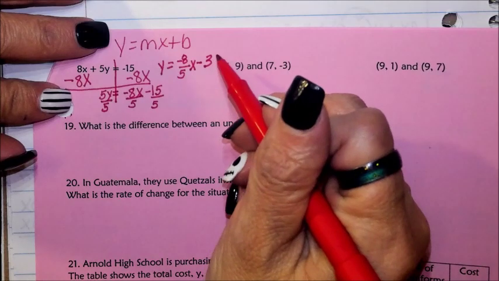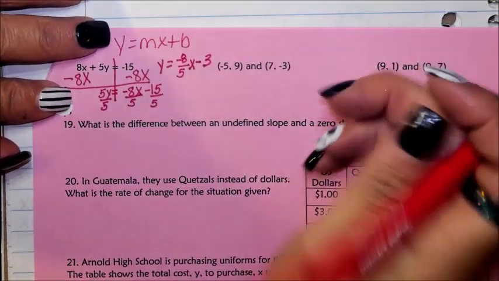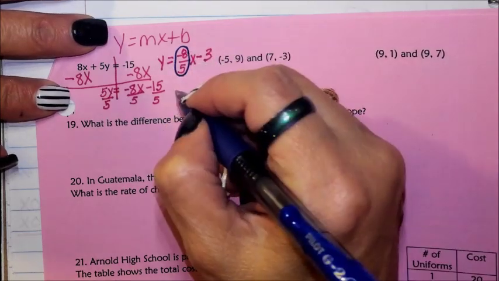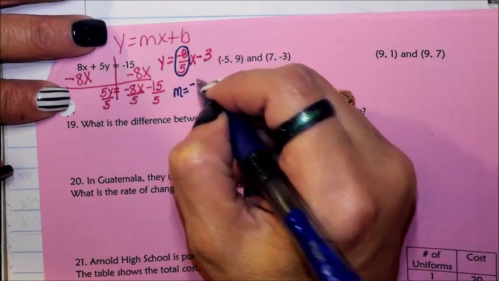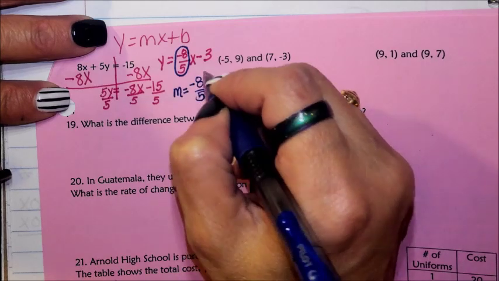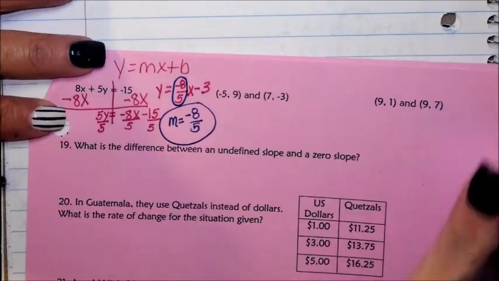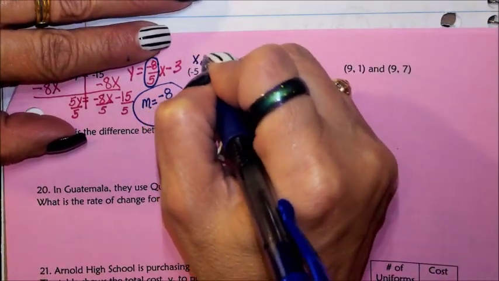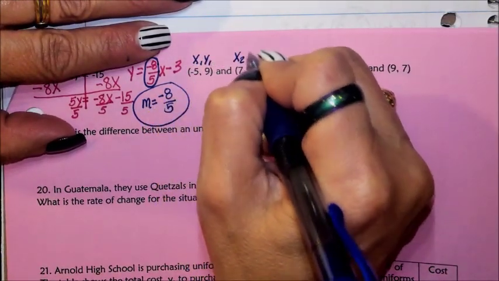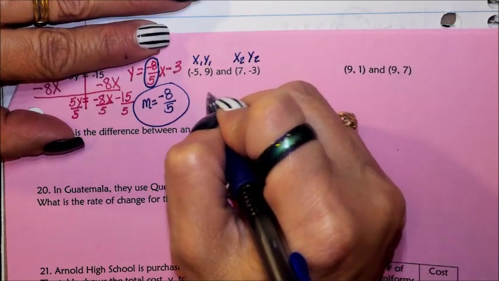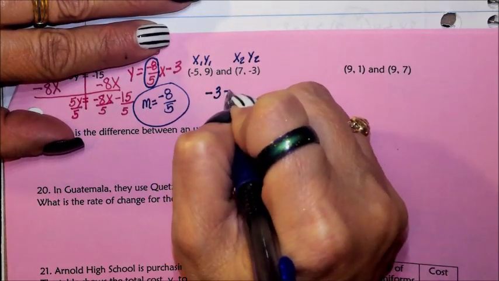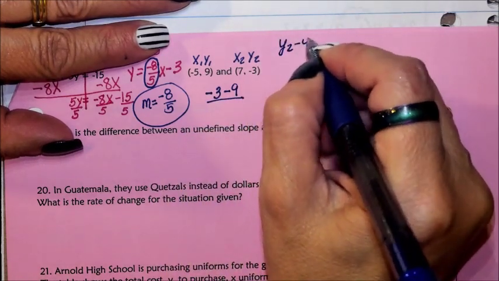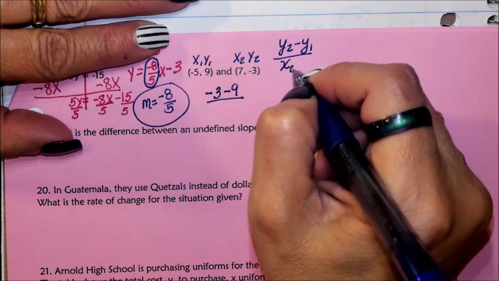So many of you just circled this and said, there's my answer. No, the answer is the m. So the slope here is negative 8 over 5. That's my slope. For this slope, I'm going to label this x1, y1, x2, y2, and I'm going to do negative 3 minus 9. Where did that come from? Remember, y2 minus y1 over x2 minus x1.